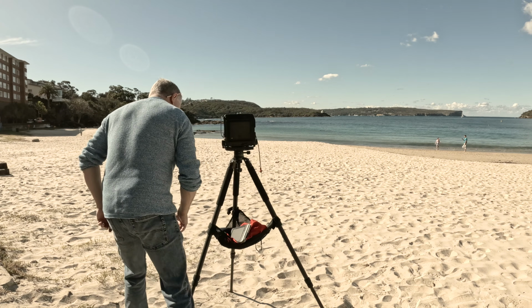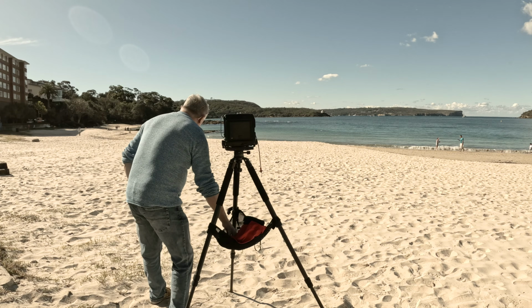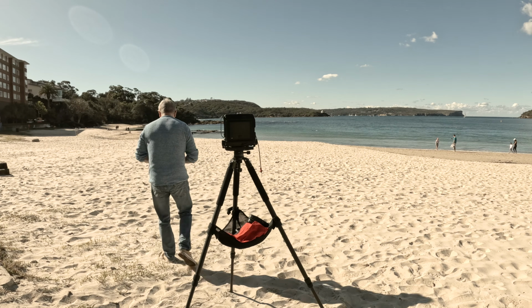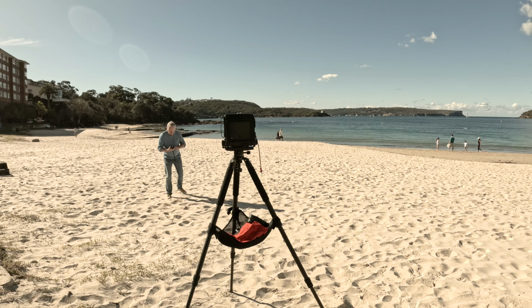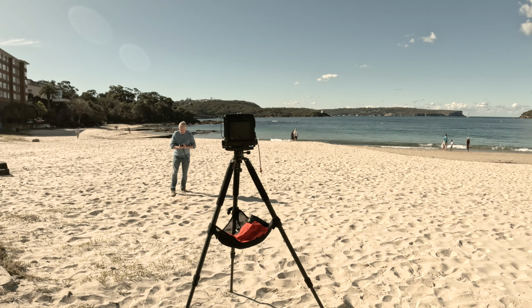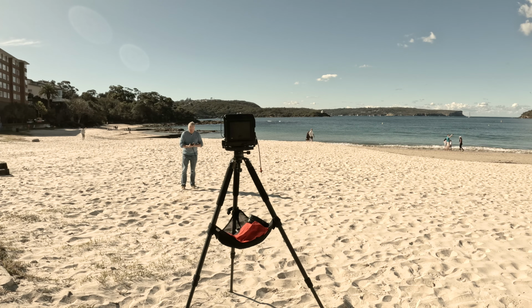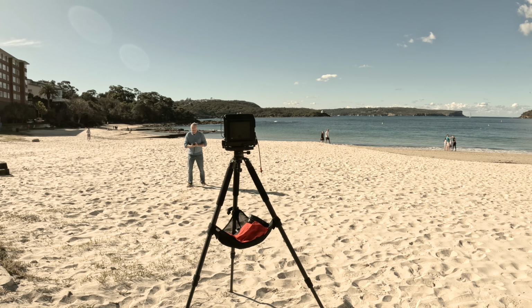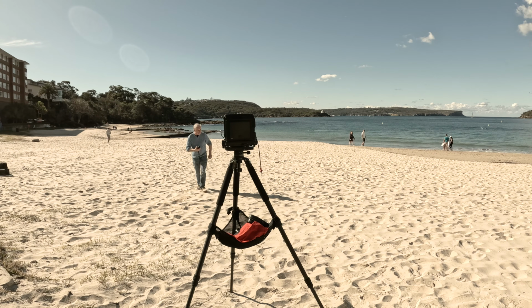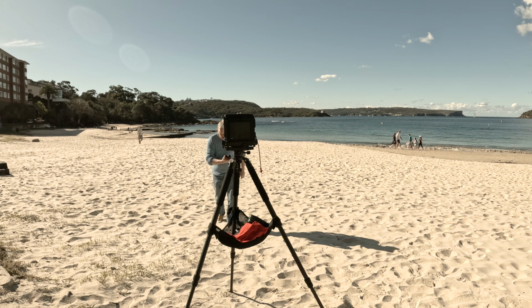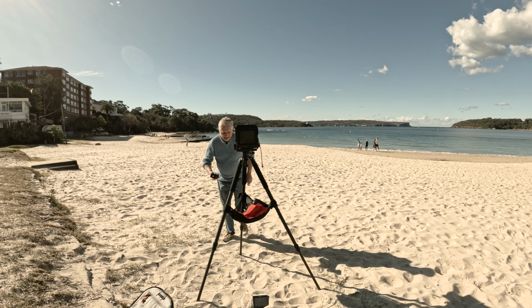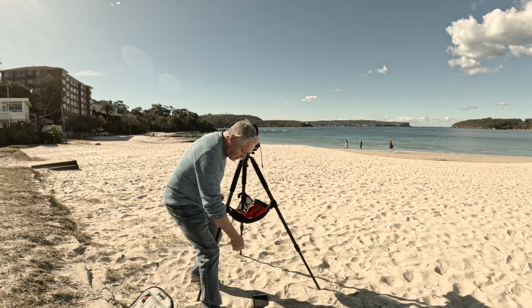So, let's see what my meter reading says now. Now we have to ask, should it be the same? No, it's not. It's 2 stops difference. EV13.